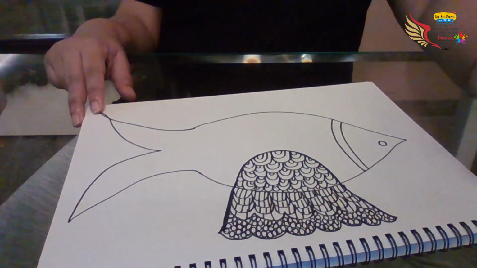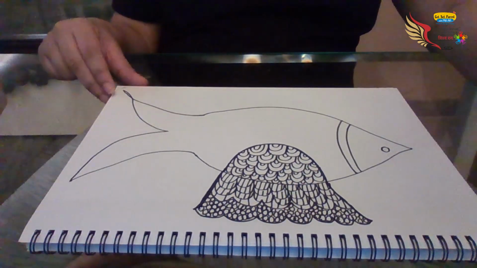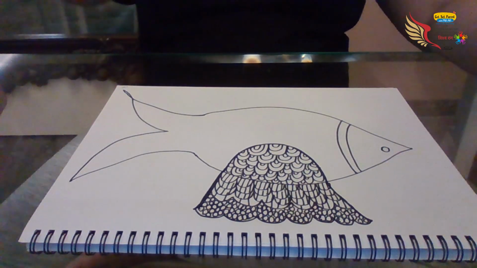So these are your three patterns for the fins of the fish.